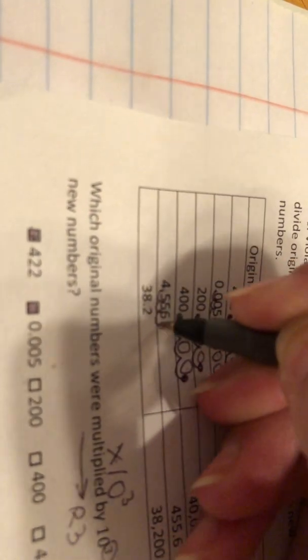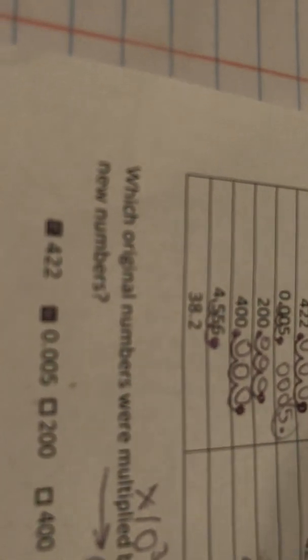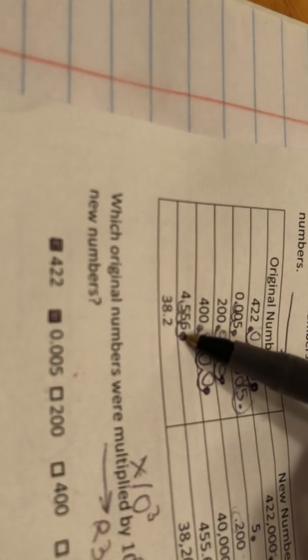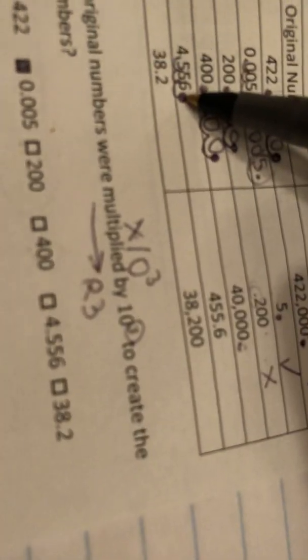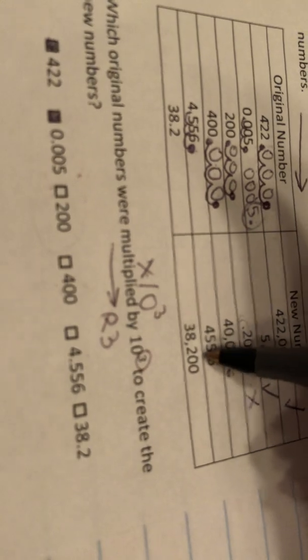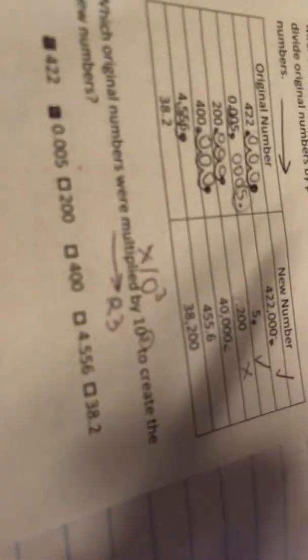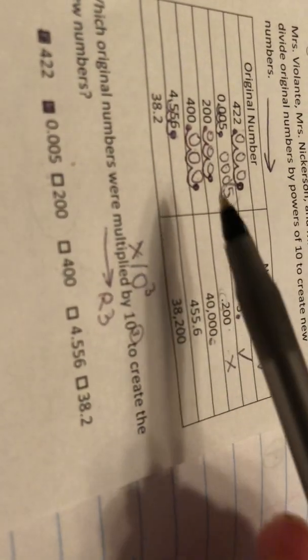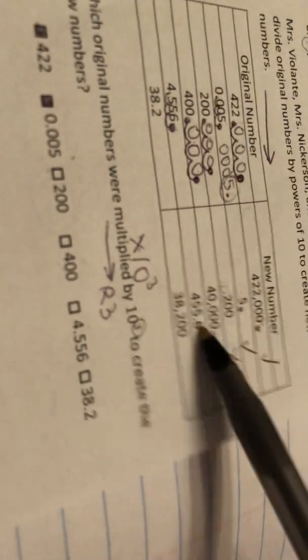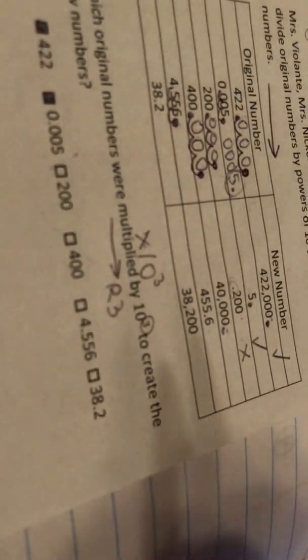I have a decimal point here, 4.556. We pick it up and we're moving 3 times to the right because we're multiplying by 10 to the third power. This has me ending up right behind the 6. If you look at the new number, the decimal is in front of the 6, not behind the 6. But because they don't end up in exactly the same spot, it's not going to work. It doesn't match. We're not using it.